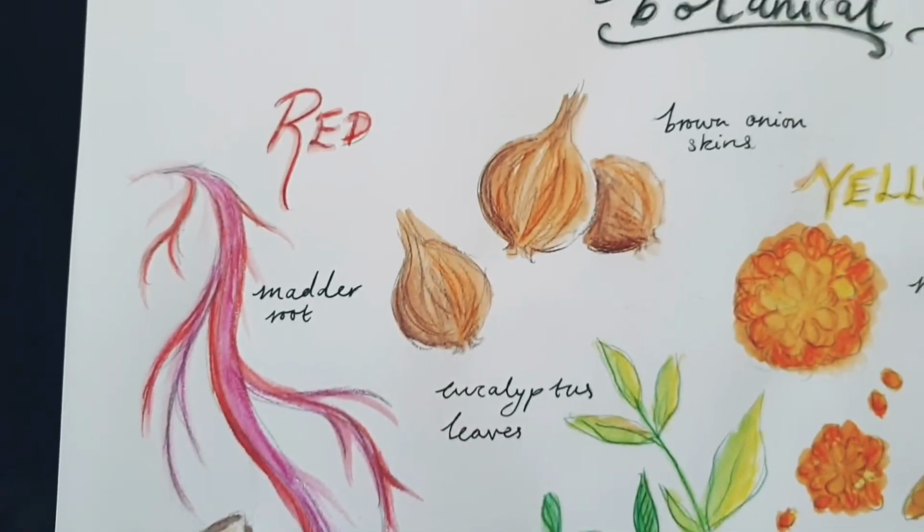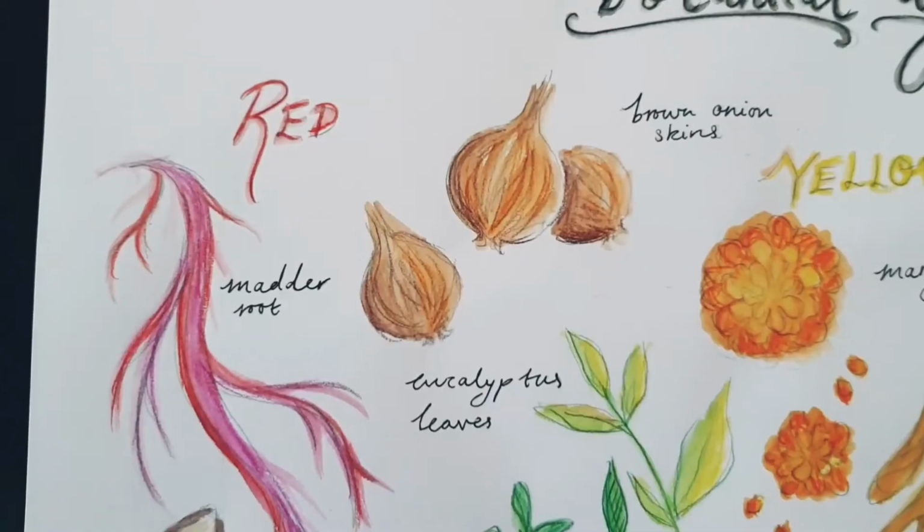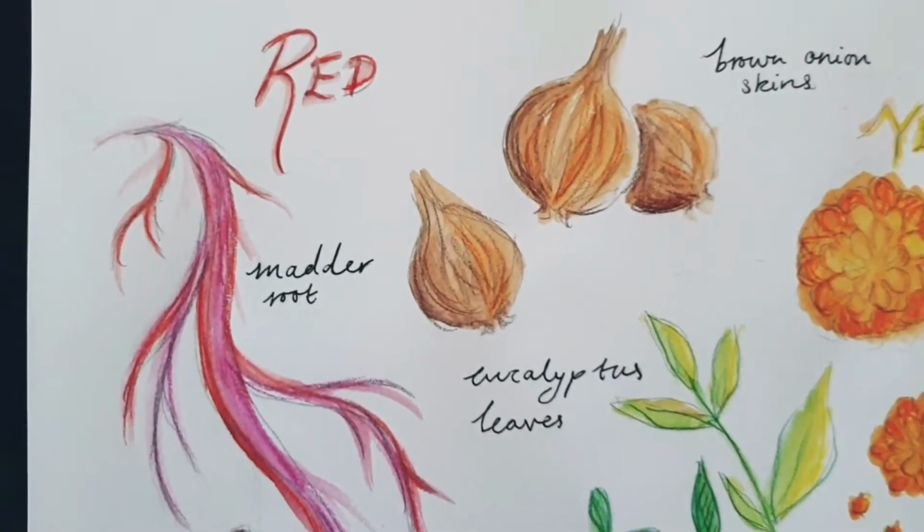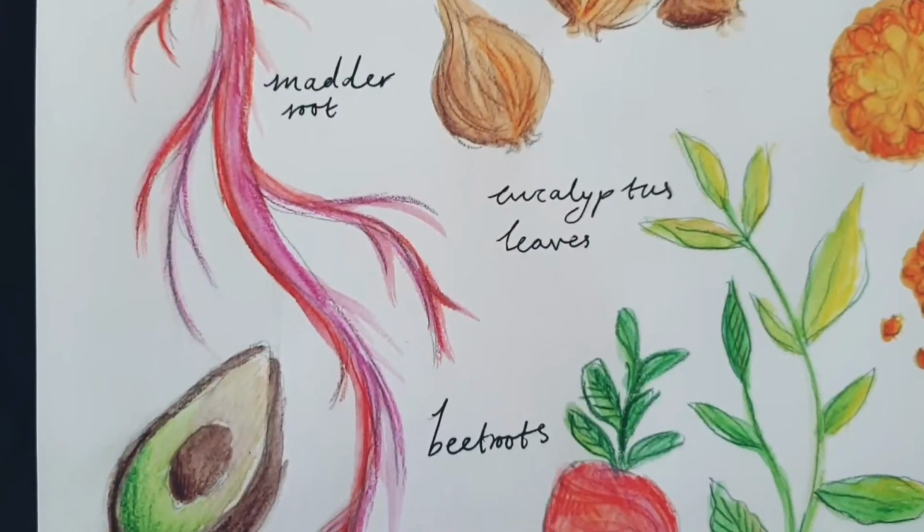So next of all we have red, and you can make this colour by using madder root. So this is quite an interesting one because it's been used for quite a long time in history. So you might see this red colour in quite a lot of medieval or historical garments.